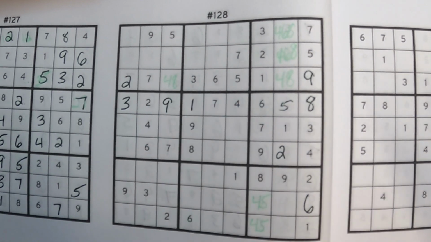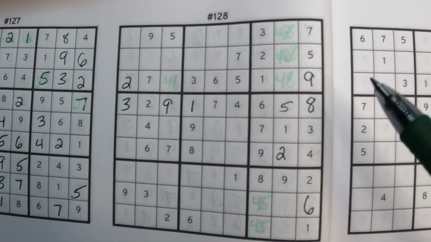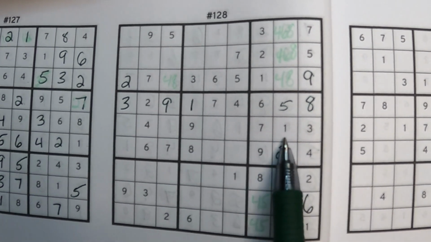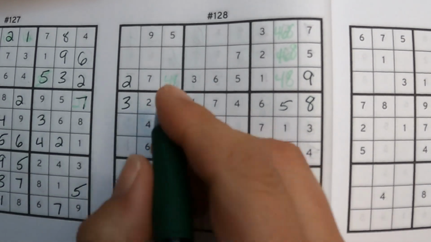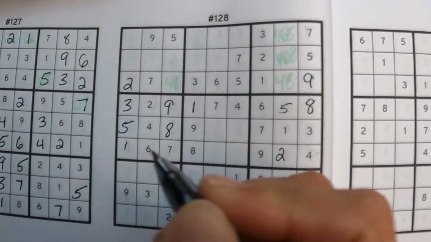For this box then, looks like we're missing a 1, 5, and 8. We've got a 1 here and a 5 here, so 8, and that 1 makes this our 5 and 1.